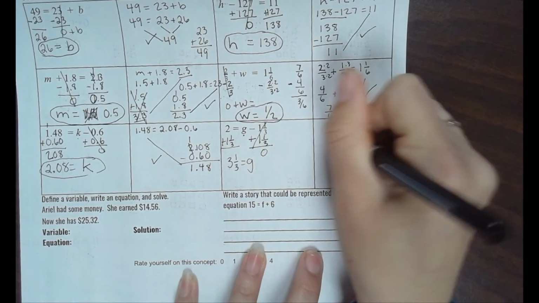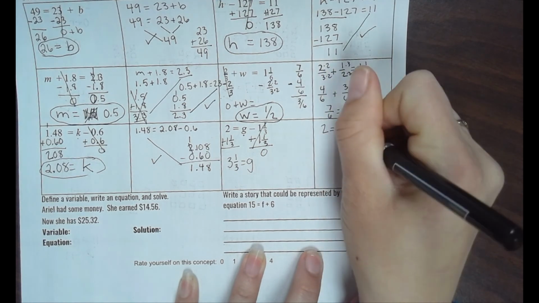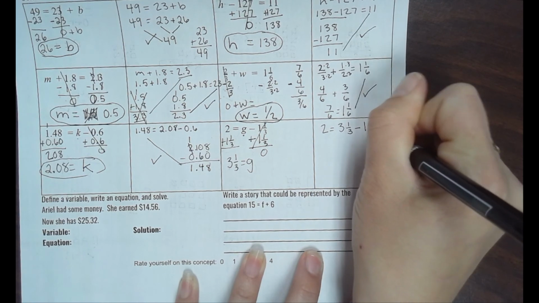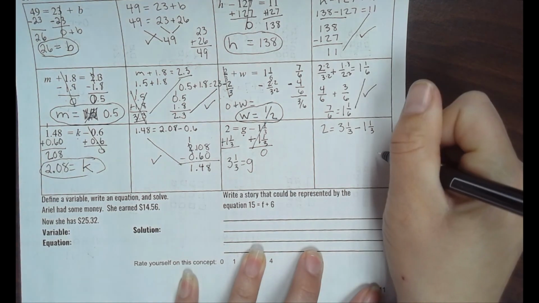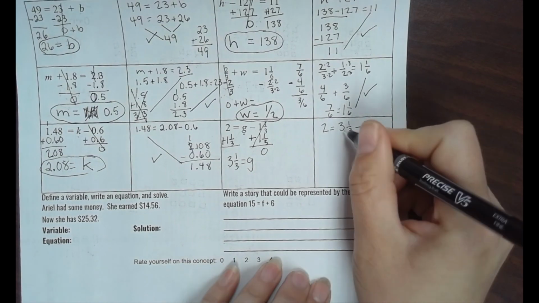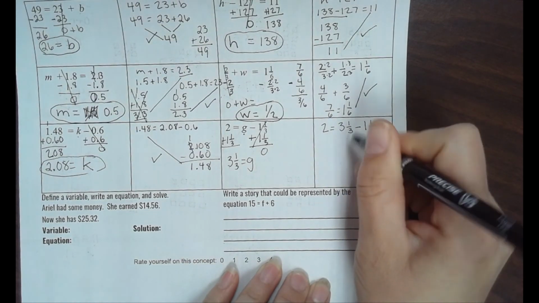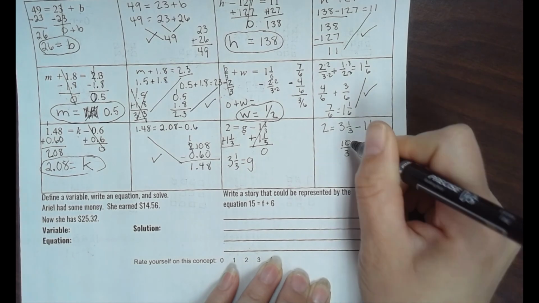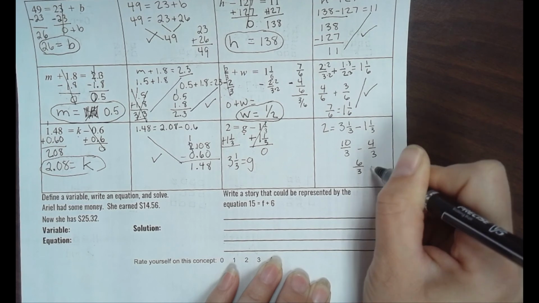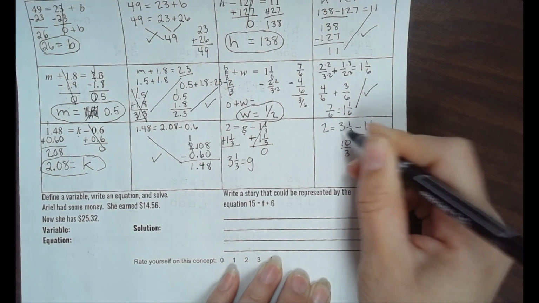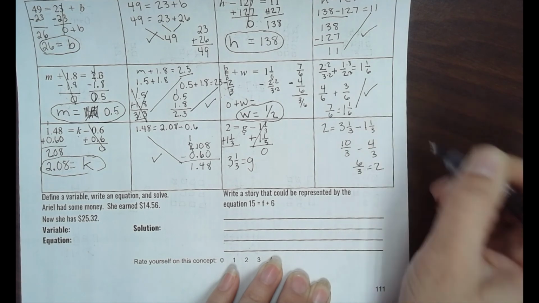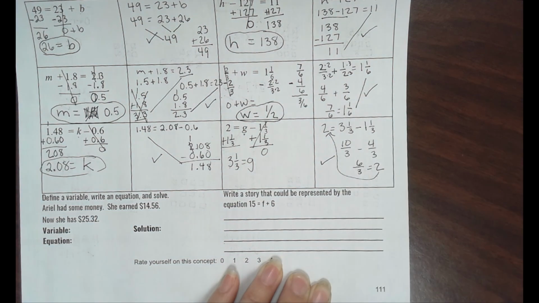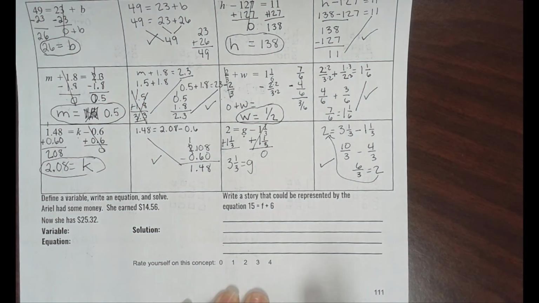So over here, let's check our answer. 2 equals 3 and 1/3 minus 1 and 1/3. Just to make sure, I'm going to make these improper. 3 times 3 is 9, plus 1 is 10, so 10/3 minus 4/3. 10 minus 4 is 6. I get 6/3, which is the same as 2, or I could have just done 3 minus 1 gives me 2, and 1/3 minus 1/3 gives me 0 pieces. Either way, I still got 2 on both sides of the equation. So I know that this is correct.